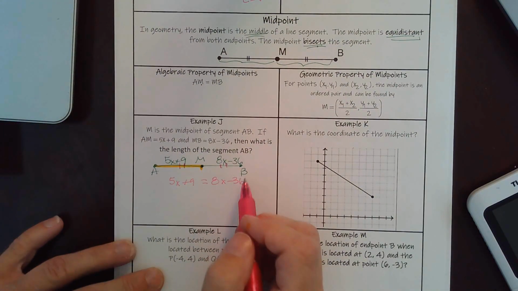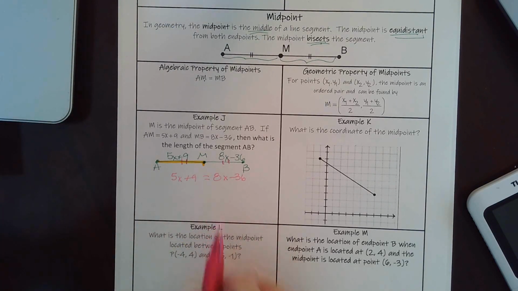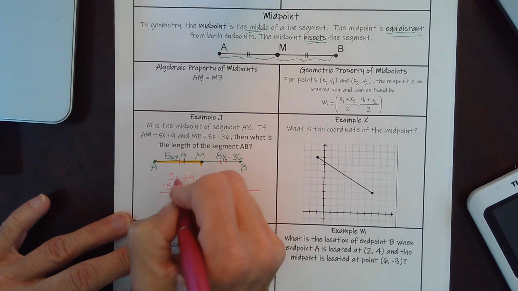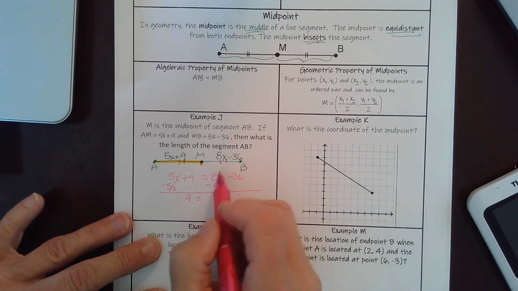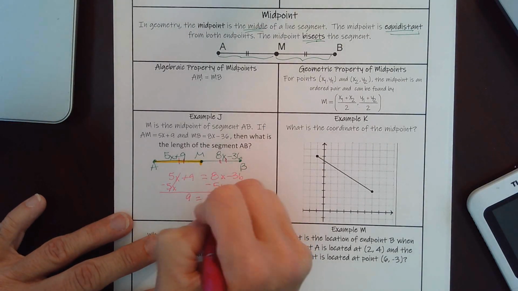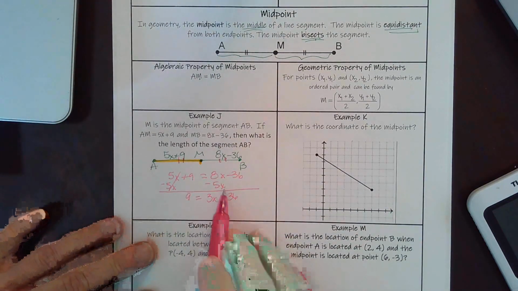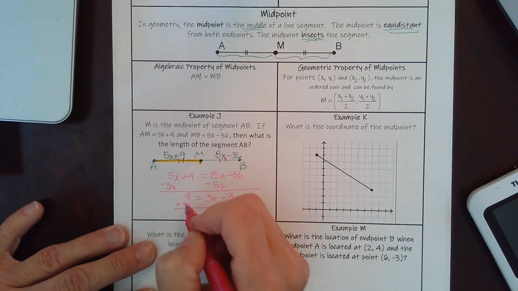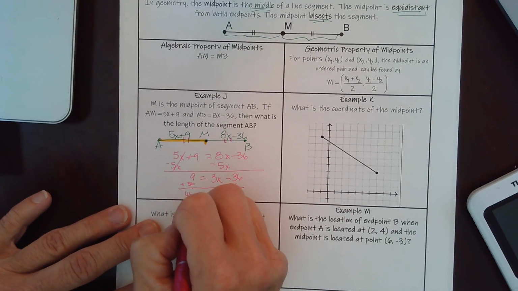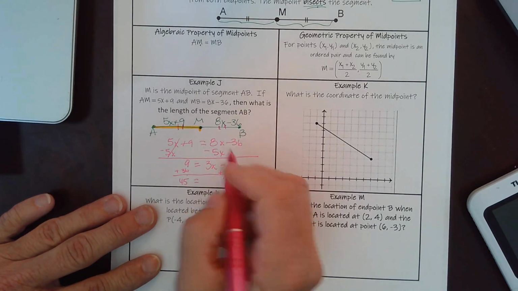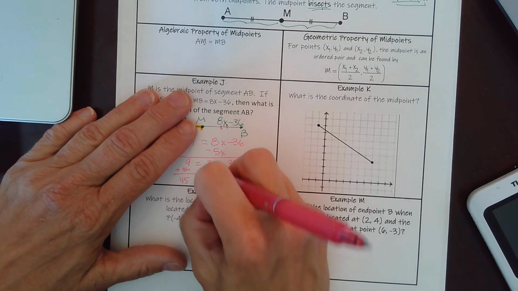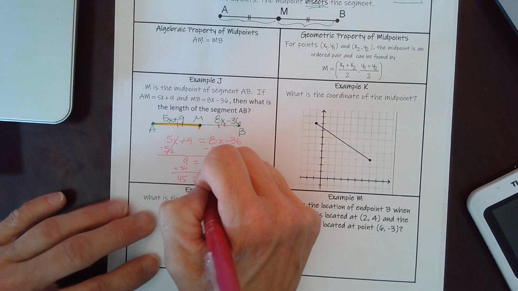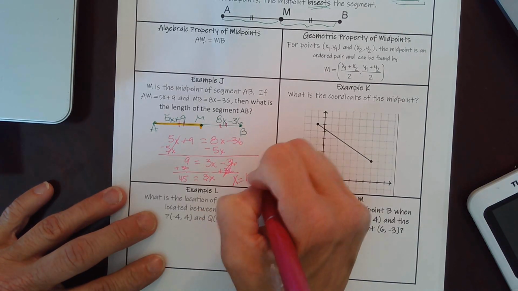So if I solve this, I prefer to subtract 5x from both sides. And the reason why is because I want my x term to remain positive. They cancel. I have 9 equals 8x minus 5x is 3x minus 36. I will add 36 to both sides. 9 plus 36 is 45. And the 36 cancels, and I have 3x. And dividing both sides by 3, I get x equals 15.